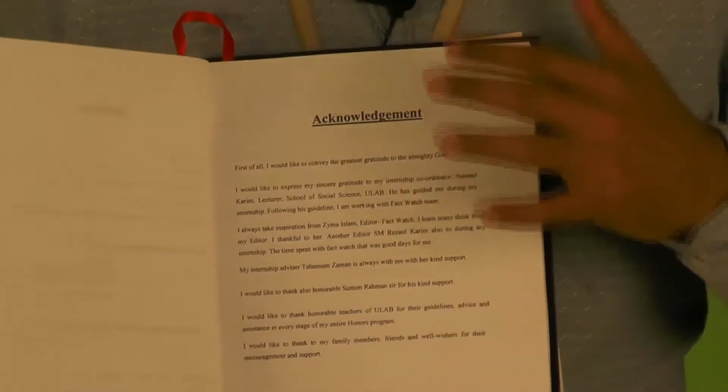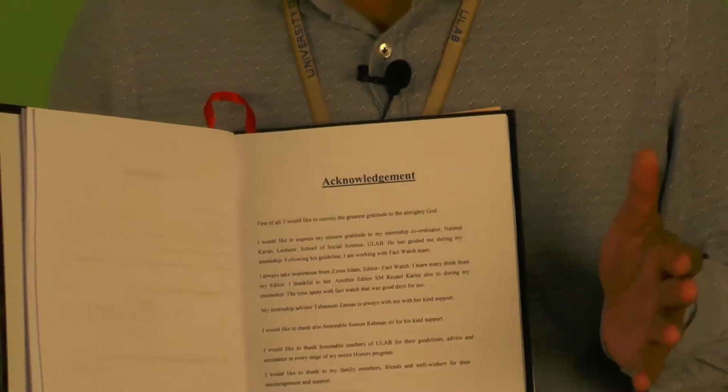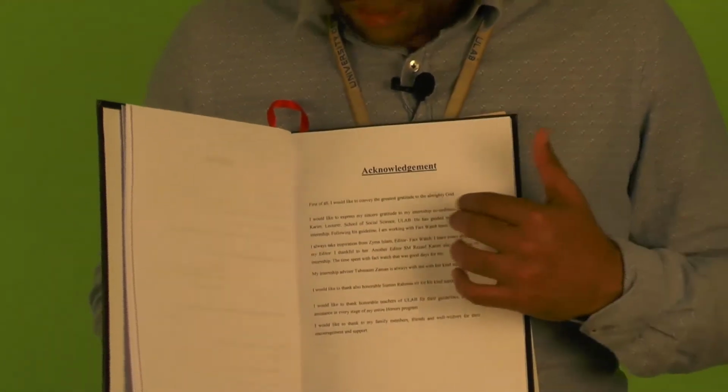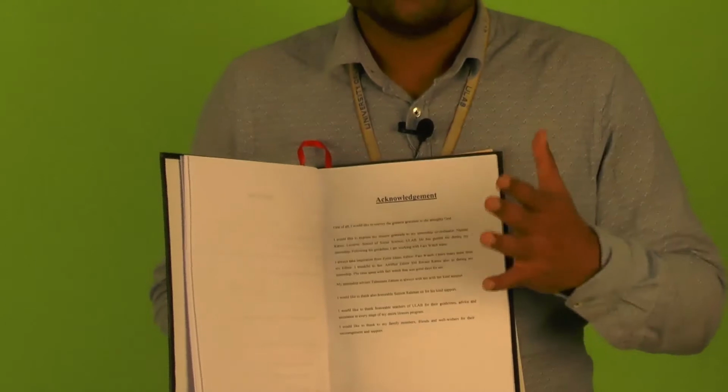Acknowledgement. This section should not be more than 1 page long. In this section, you need to, in general, thank people who have helped you for this internship. It can be your advisor, it can be your parents, it can be anyone you want to.